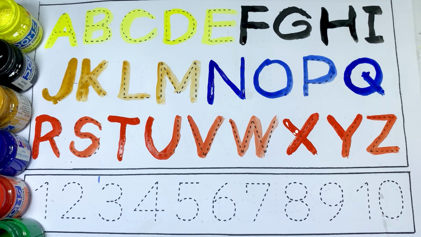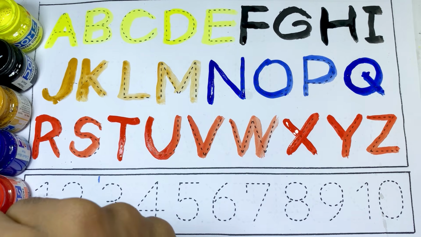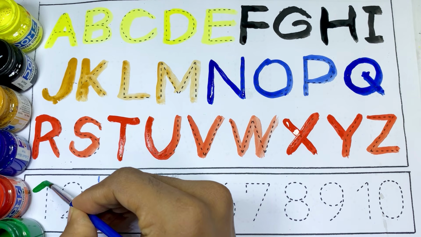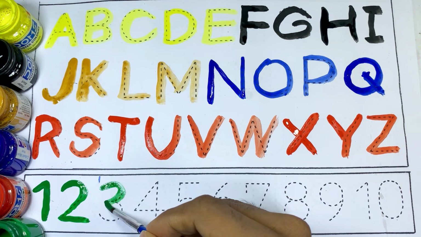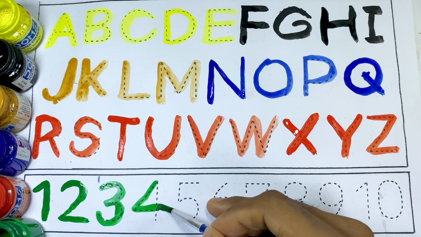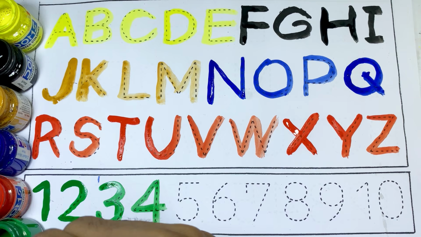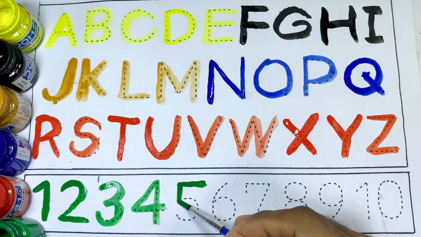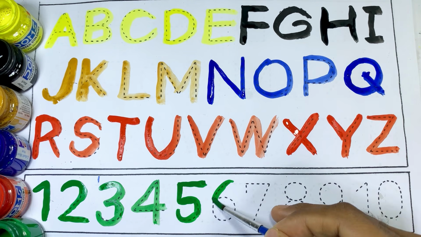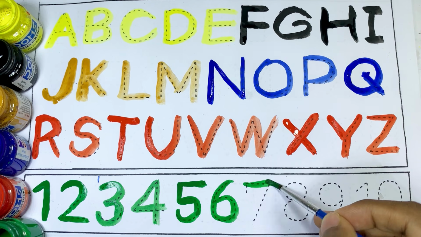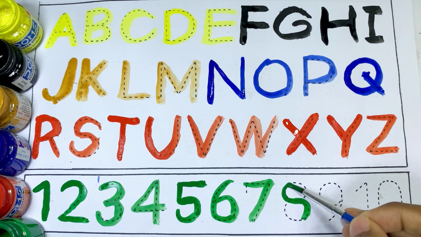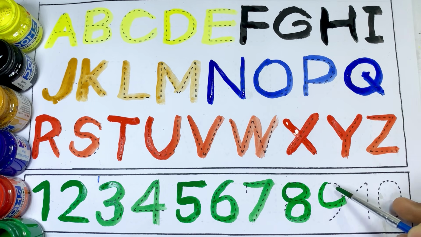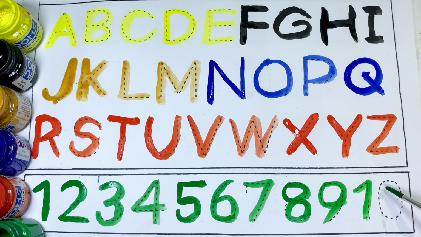And first you draw 1 and use green color. 1, 2, 3, 4, 5, 6, 7, 8, 9, and lastly draw 10.